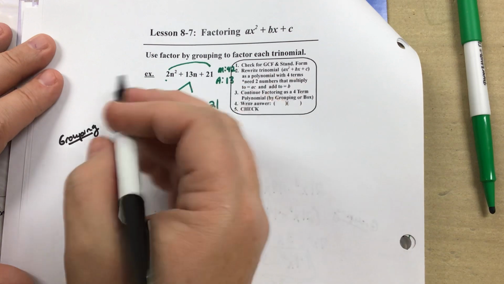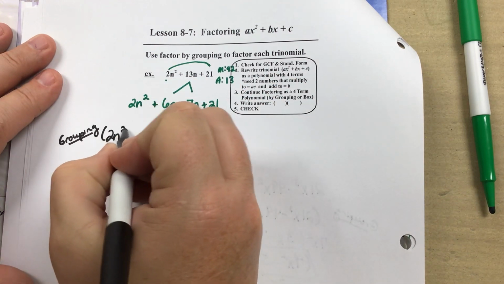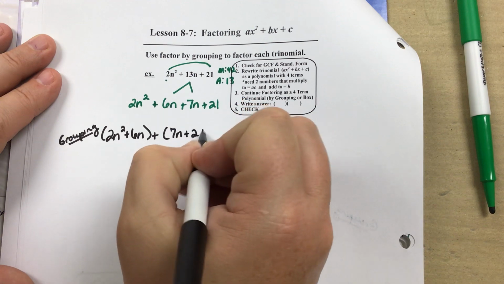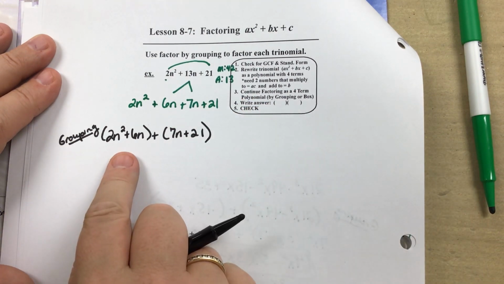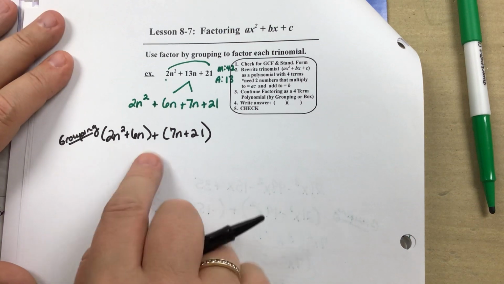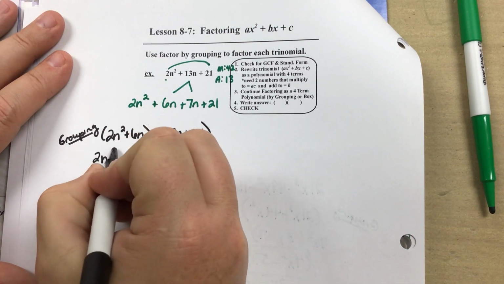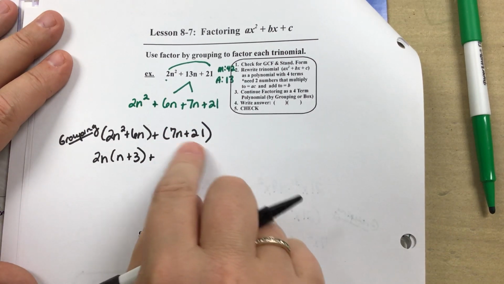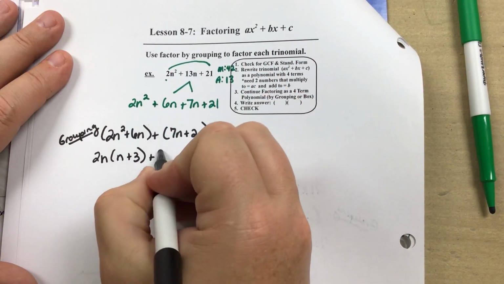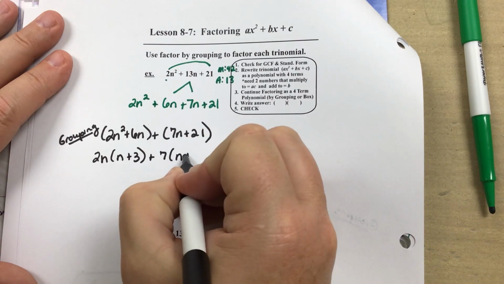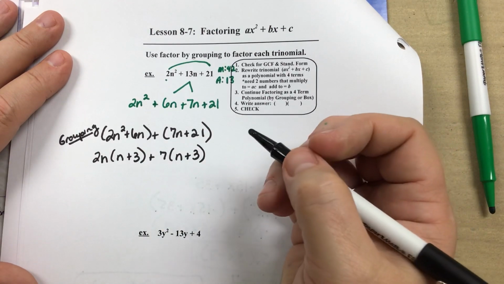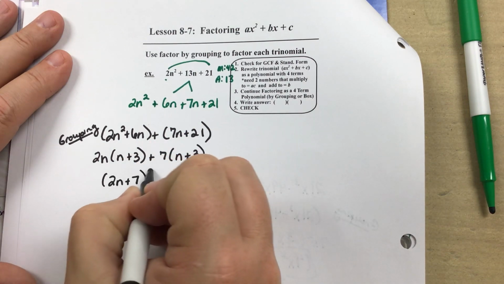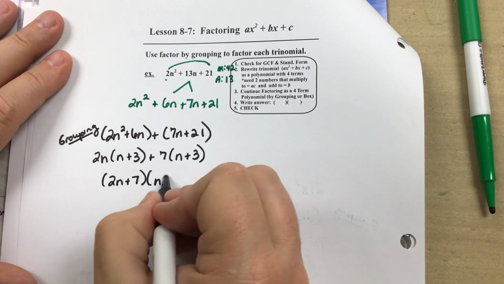So if we're going to do grouping, we're going to group the first two: 2n squared plus 6n, plus, and then we're going to group the last two, 7n plus 21. If I look at the first two terms, what can I factor out? Hopefully you're noticing a 2 and an n, and I'm left with n plus 3. If I group the last two, what can I factor out? My answer would be a 7, and I'm left with n plus 3. So again, this factors completely into what's on the outside, 2n plus 7, and what do I have on the inside? n plus 3.